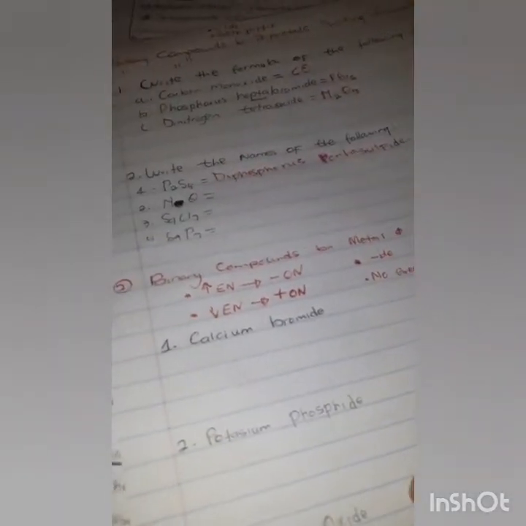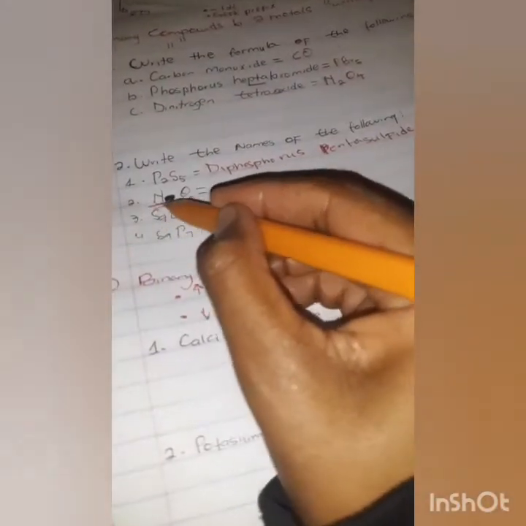Okay, just going to do like this. Diphosphorus pentasulfide. Remember, it ends with ide. And then this one here, you can see there's nothing, and there's also nothing, so it's a mono. But remember, for the first one, you don't use mono, so it's going to be nitrogen monoxide.